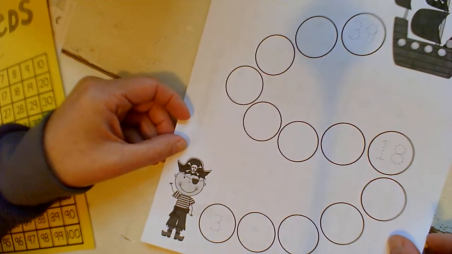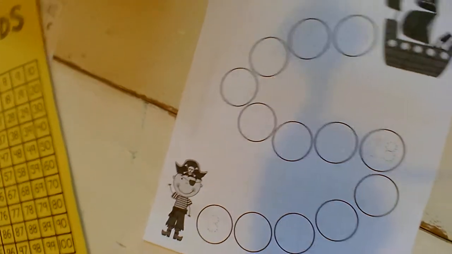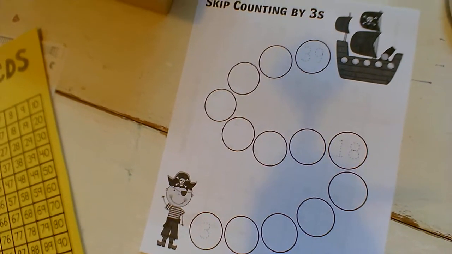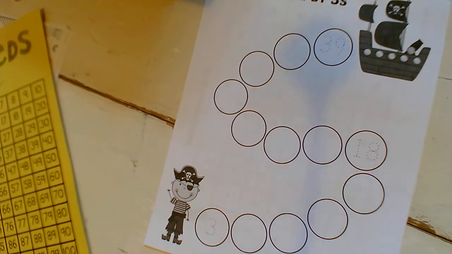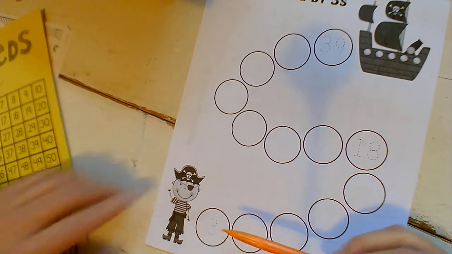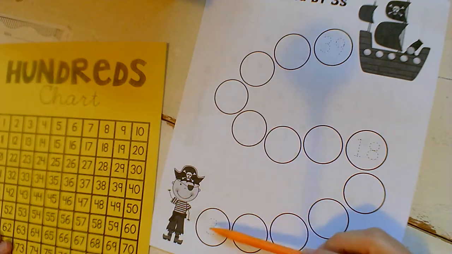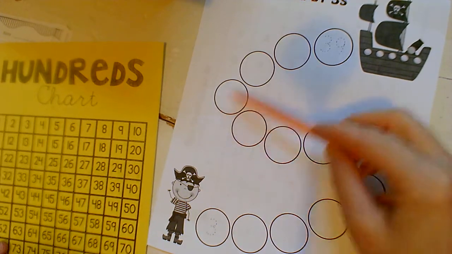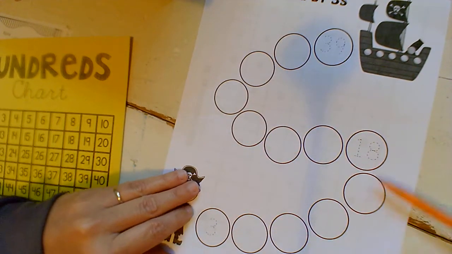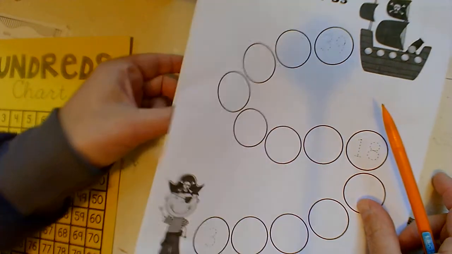And then this is count by threes. Can you see this whole thing at once? It's a pirate heading to the pirate ship. So you can use your hundreds chart again to help you count by threes. And it goes all the way up to the number 39. So you're going to fill in all those numbers up to 39. Skip counting by threes.